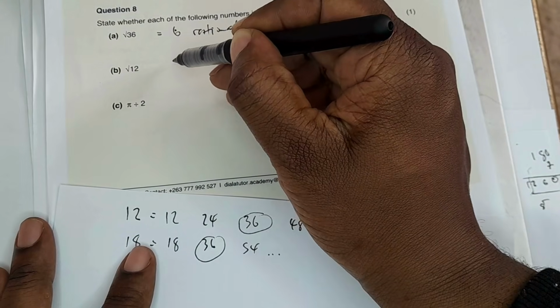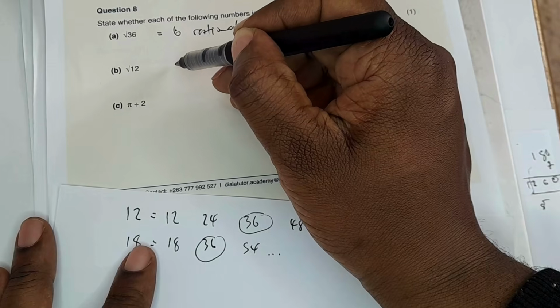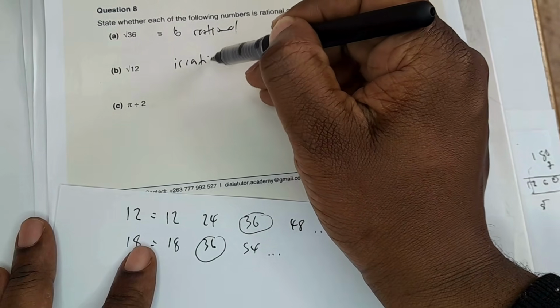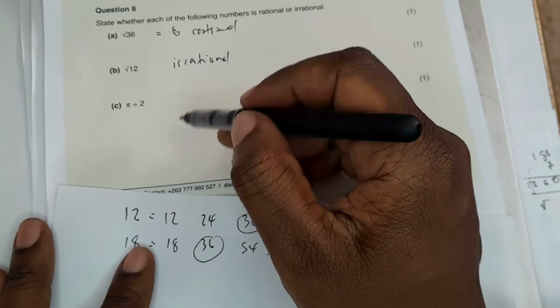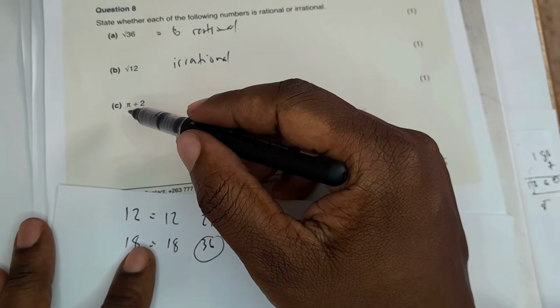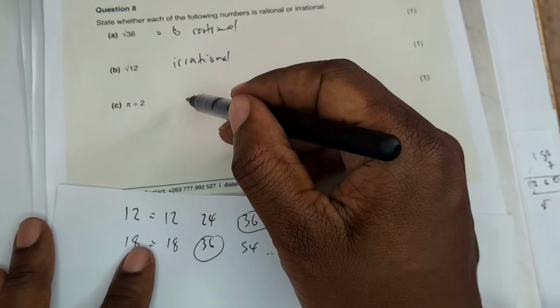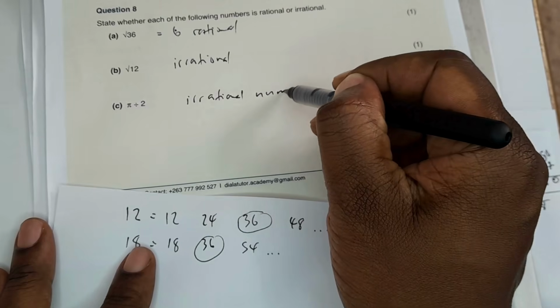Obviously, a root of a non-square number will give you a very long answer. So this is an irrational number. Then pi is an irrational number, and even if you divide an irrational number by 2, it will still be an irrational number.